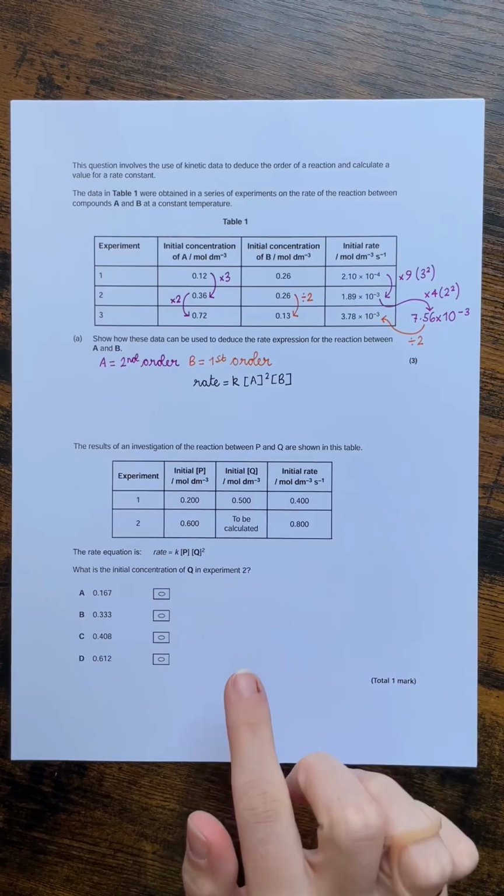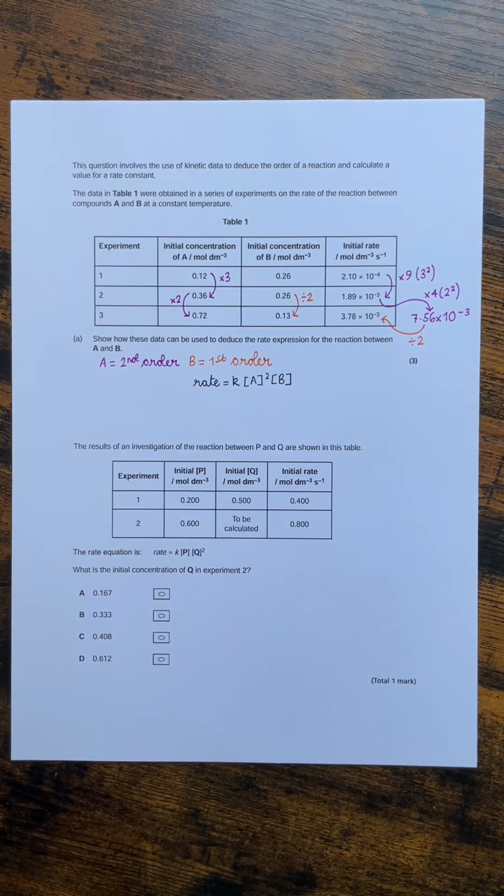And the second is this one here, whereby we're doing something slightly different because we've been given the rate equation, so we know the orders of P and Q in this particular question. We're trying to then work out what must have happened to the concentration of Q between experiments 1 and 2, and thus what the initial concentration of Q was. So as I said, there's two ways of doing this.